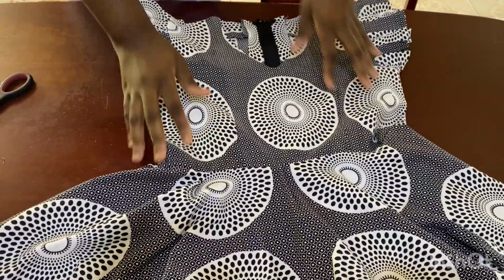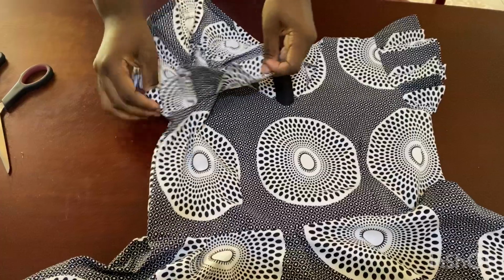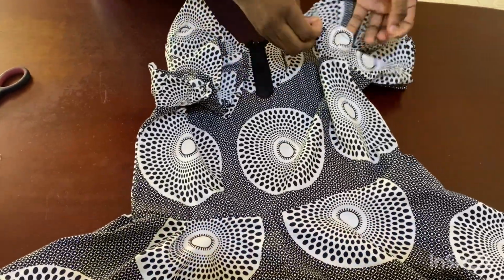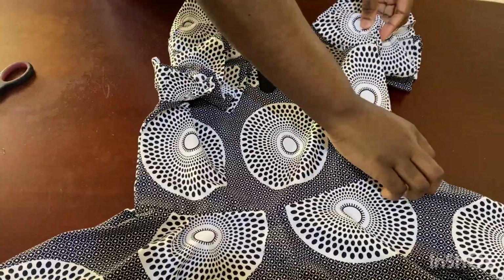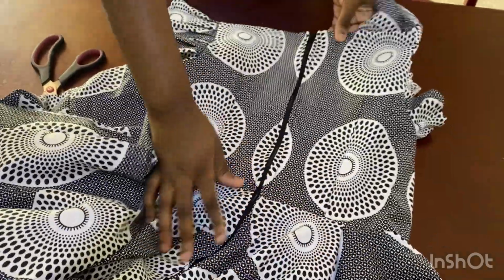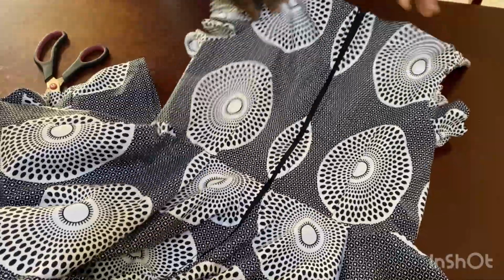So guys, this is the dress here. I've gone ahead, like I said, once you get to this end here, you close it up. The same on this side. Once I got to this end, I just followed that same seam all the way down, and then joined the bottom to this. And then this is the zipper at the back going all the way to the top, and that's basically it.